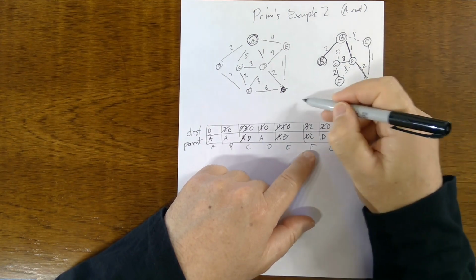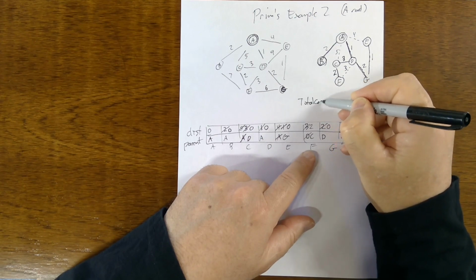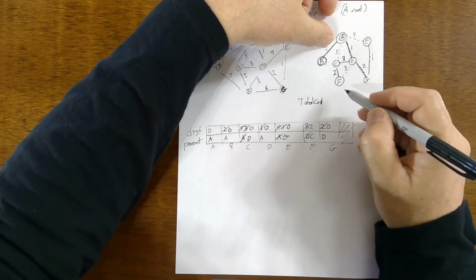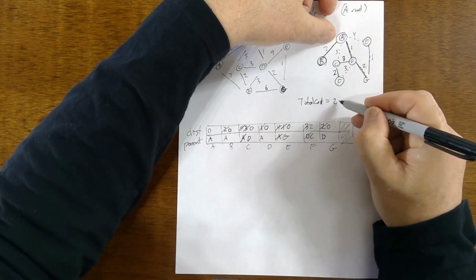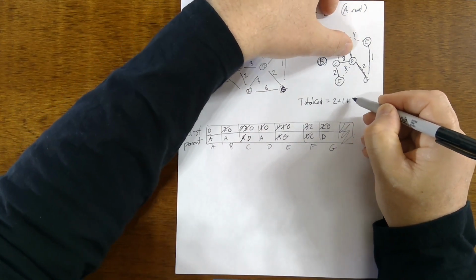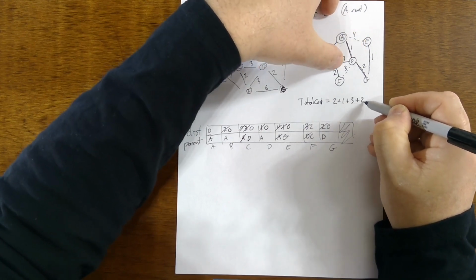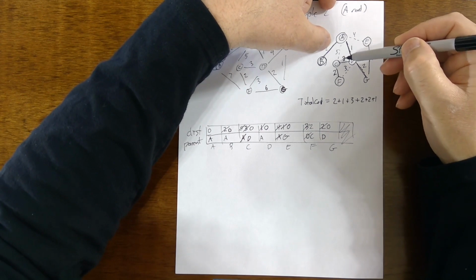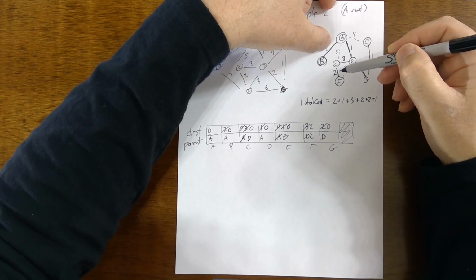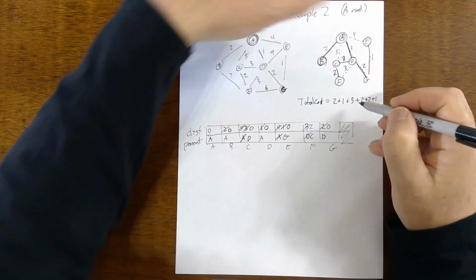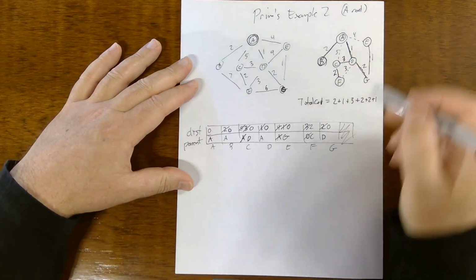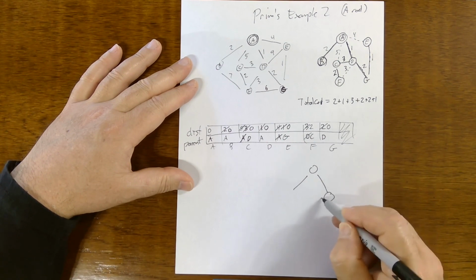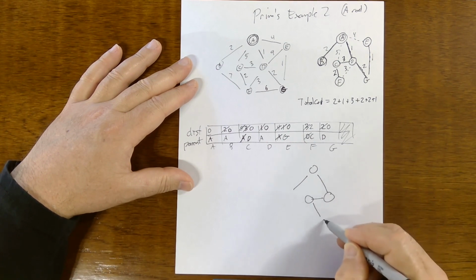This is the resulting tree, and the total cost is 2 plus 1 plus 3 plus 2 plus 2 plus 1, right? 2, 1, 3, 2, 2, 1, whatever that is. And this is the resulting tree, which you could redraw if you wanted to be pretty about it.